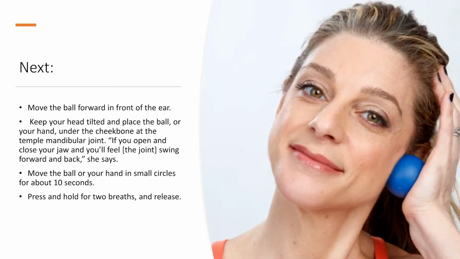Then you're going to move the ball. This is just slightly different. If you see where her ball is located, it's in front of the ear. Move the ball there, keep your head tilted, and place the ball or your hand under the cheekbone at the temple. This is right at the joint where your jawbone opens. Now, if you open and close your jaw, you'll be able to feel that little bone moving. You're going to put it right there. Move the ball or your hand in circles for about 10 seconds, 15 circles again, and then press and hold for 2 breaths like you're squeezing a little bit of fluid out of there before you release.